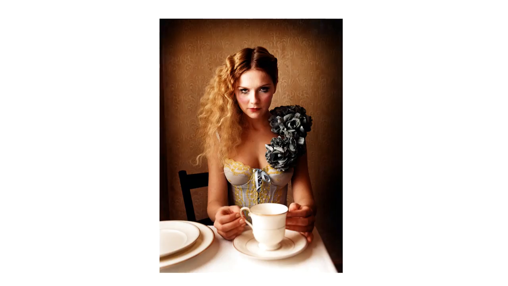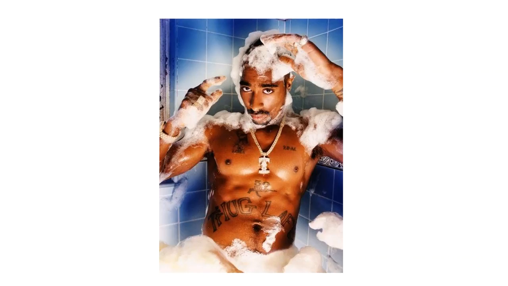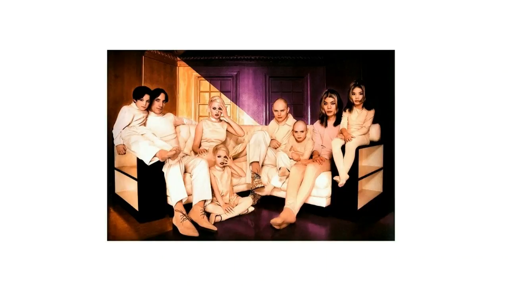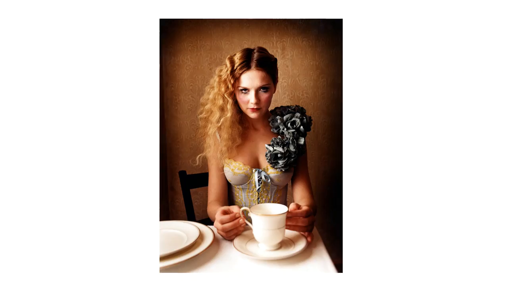Now, like I said, it's more dramatic shadowing. We have, just like with the David Beckham image, or the Tupac image, or let's say the Smashing Pumpkins image, or even this image here, a more dramatic style of lighting, but it's still his signature style. It's still more outlandish. It's still more purposeful. We don't lose any detail in here, but every single portrait is still his.